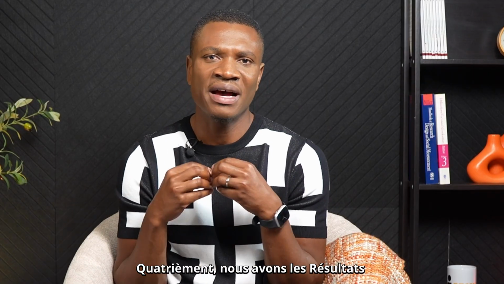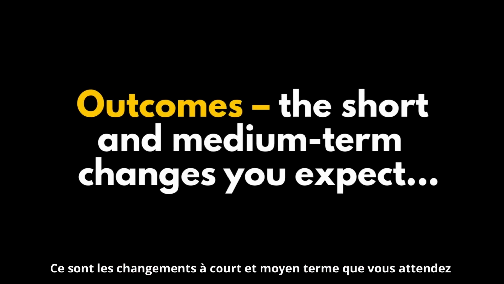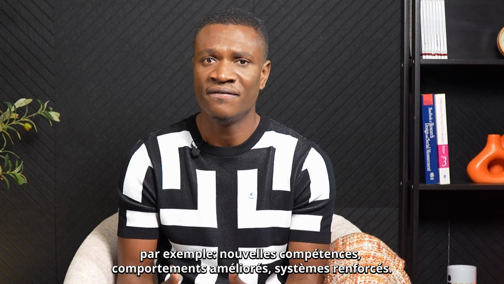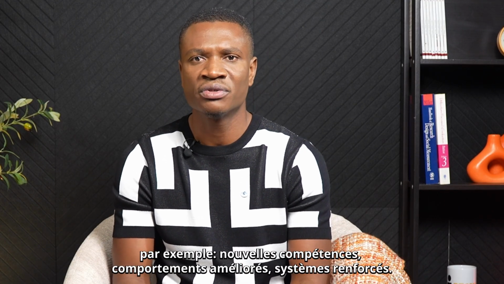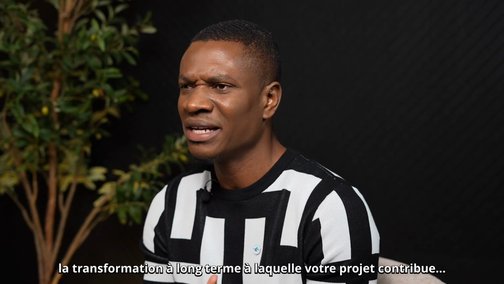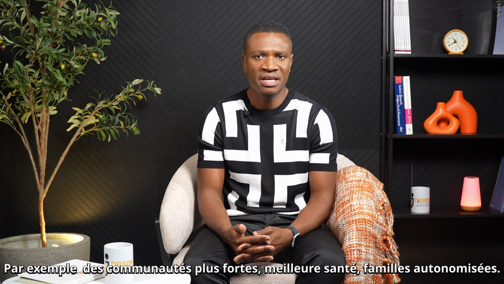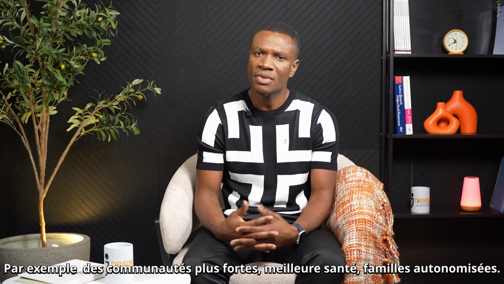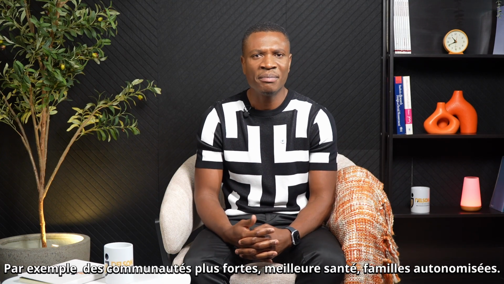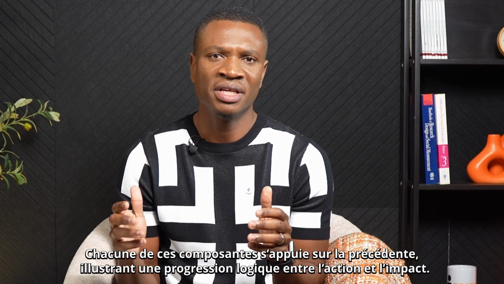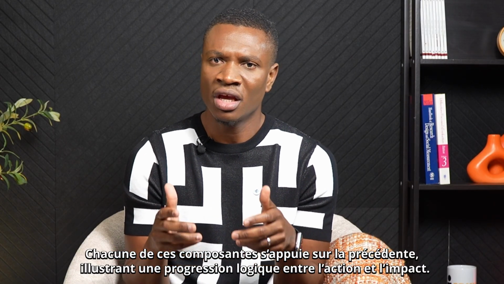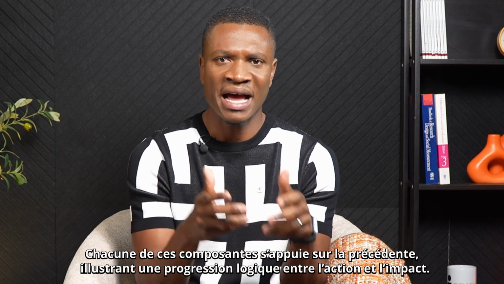And fourth, we have outcomes. Outcomes are the short and medium-term changes you expect. For example, new skills, improved behaviors, better systems. And the fifth one is impact. And the impact is the long-term transformation your project contributes to. For example, stronger communities, better health, empowered families. Each of these elements builds on the previous one, showing a logical progression from action to impact.